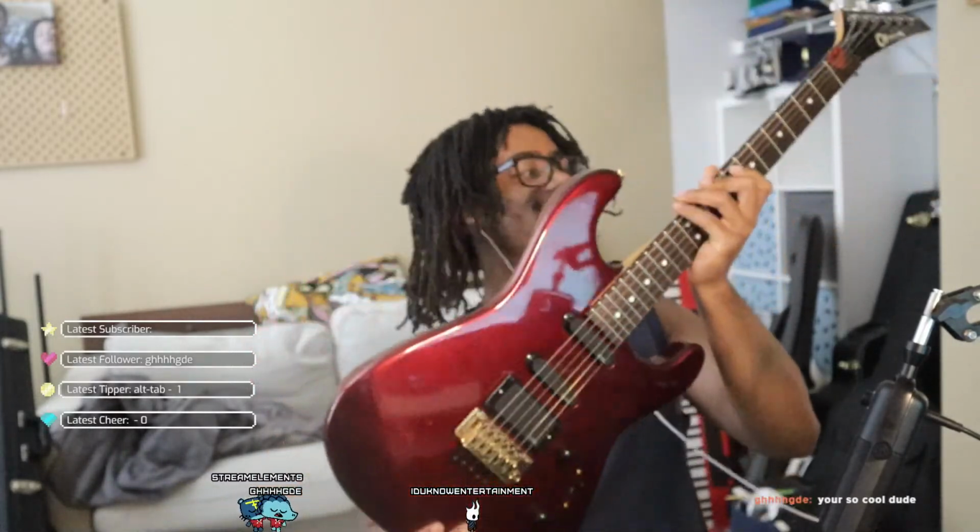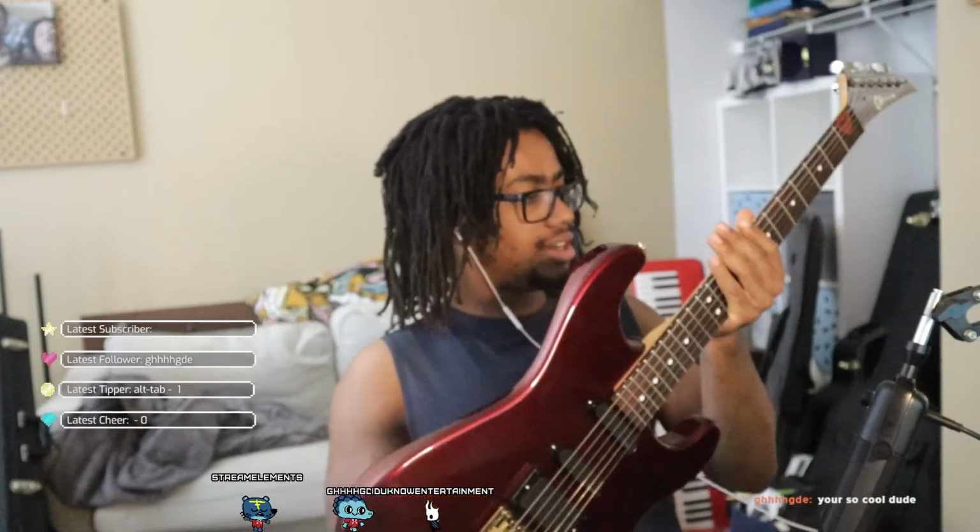That's cool. I was lucky enough to have a friend who knows a guy, and he was able to finish the setup for the guitar and actually make it play really awesome. But this is my baby. I call her Cherry Bomb, and this is the only guitar like this in existence. I'm super proud of it. You're gonna see me play it on stream for the first time.